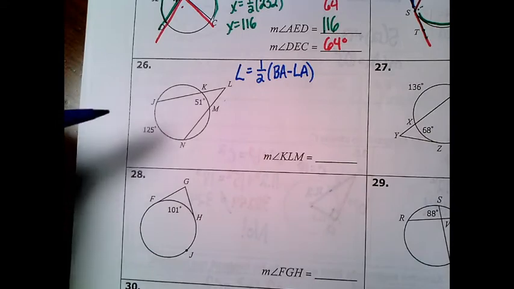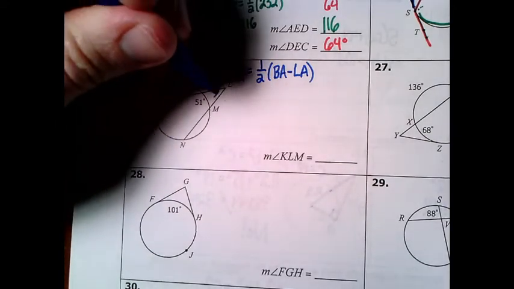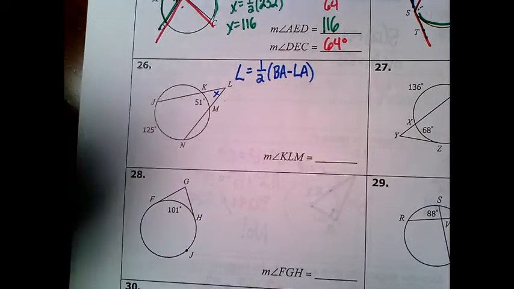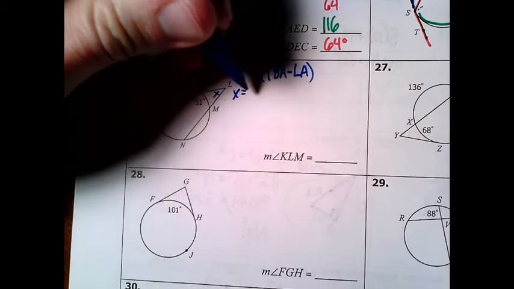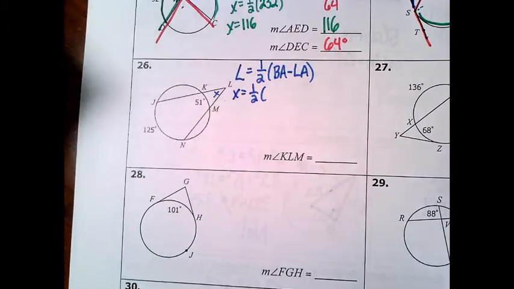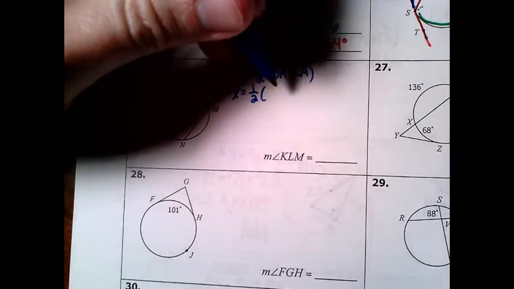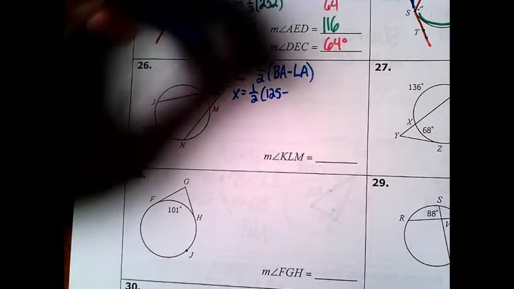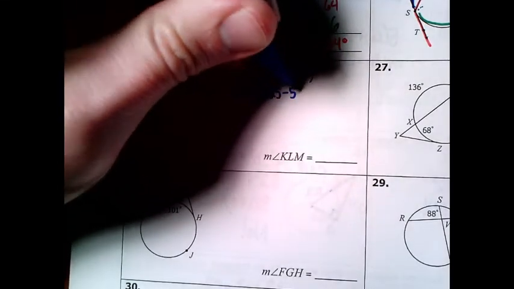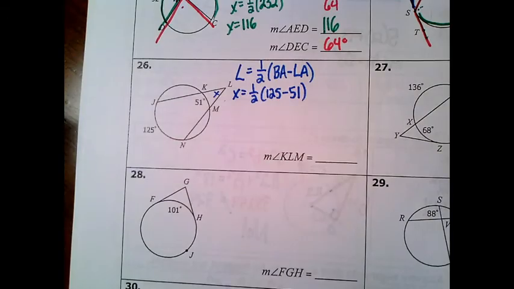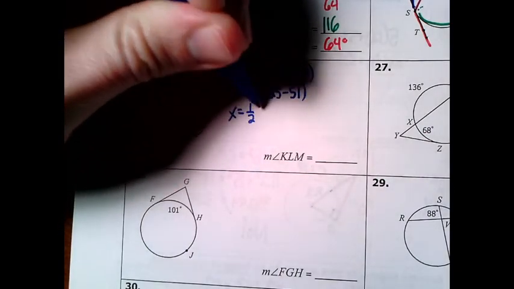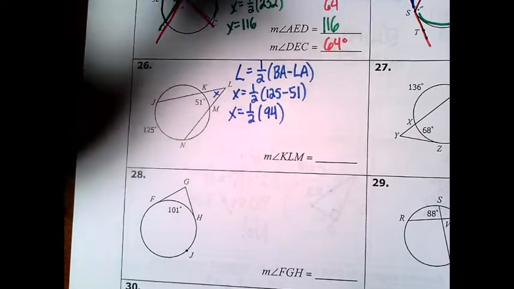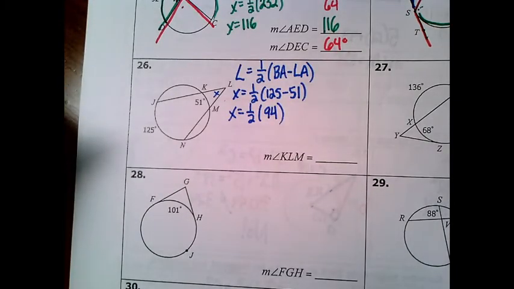So our angle we're trying to solve for, we don't know. That's our x. So it's going to be x equals 1/2 big arc minus little arc, which gives me x equals 1/2 of 94. Half of 94.